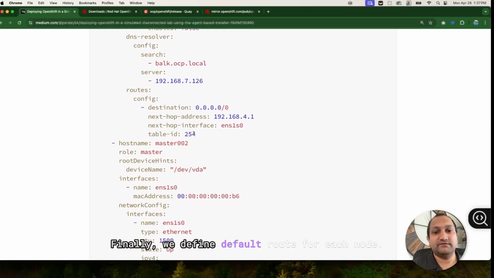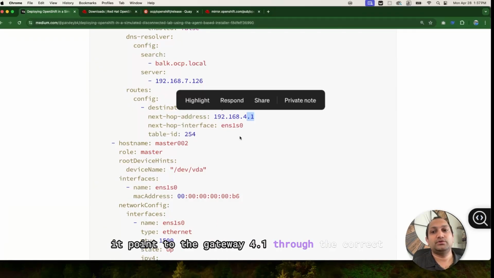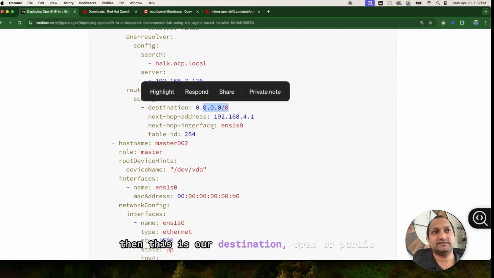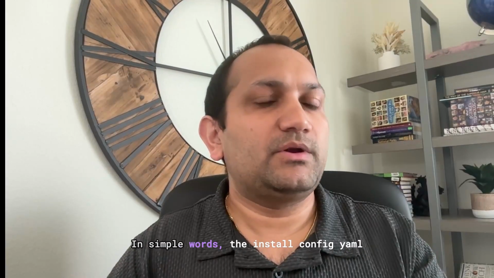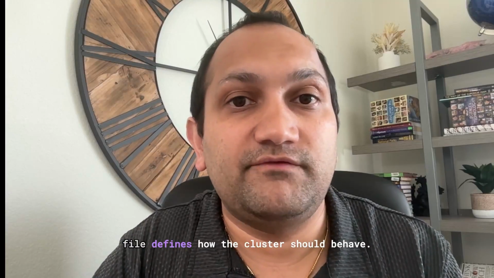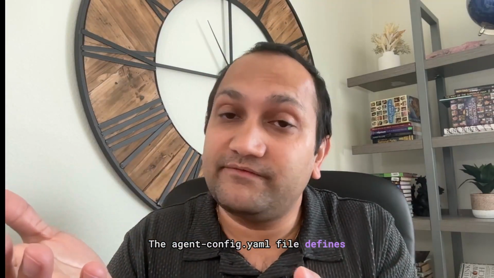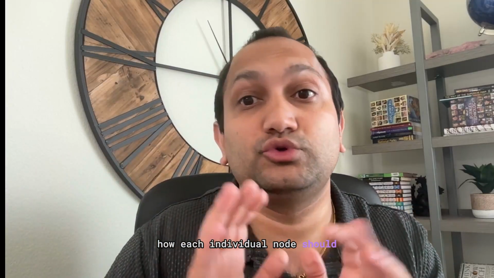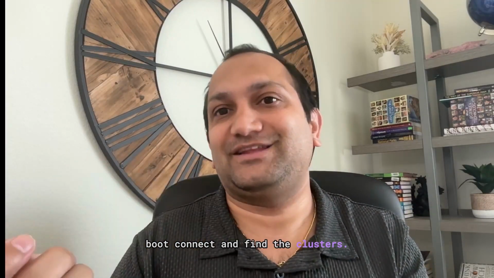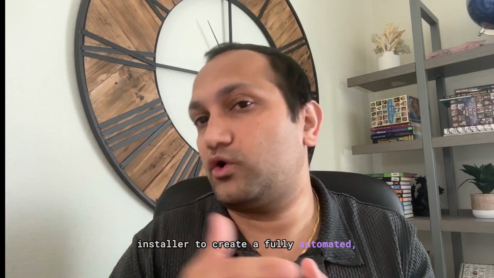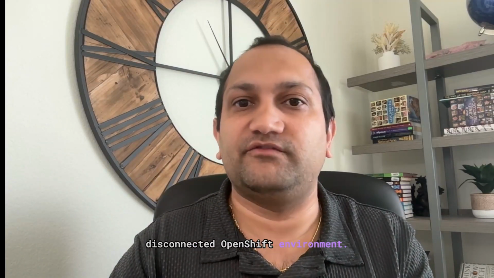Finally, we define a default route for each node. It points to the gateway 4.1 through the correct network interface, in this case, this one. And then this is our destination, open to public. In simple words, the install config YAML file defines how the cluster should behave. The agent config YAML file defines how each individual node should boot, connect, and find the cluster. Both files together allow the installer to create a fully automated, disconnected OpenShift environment.